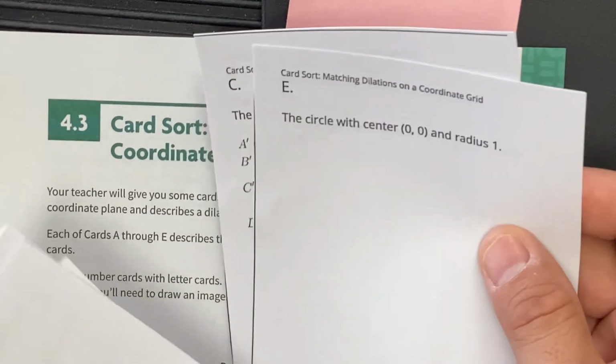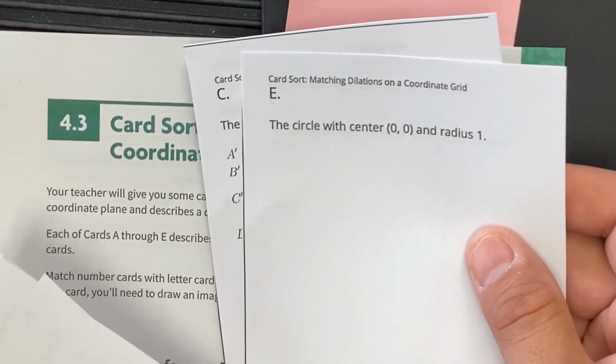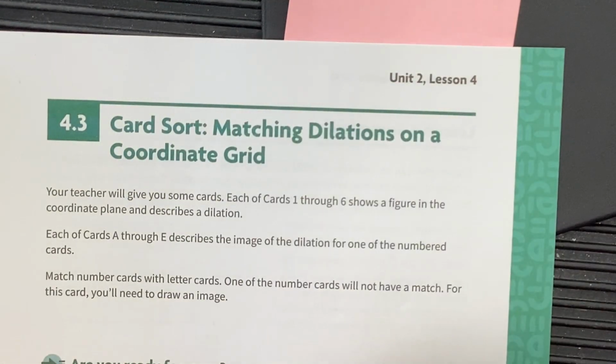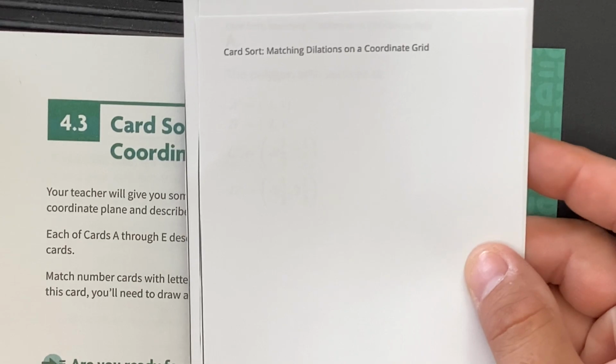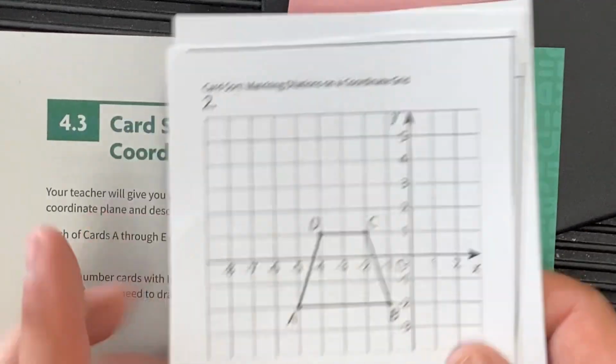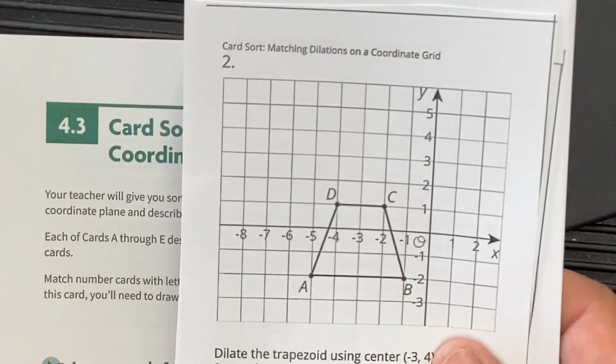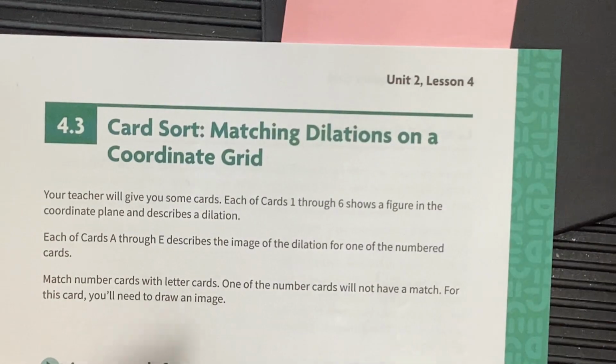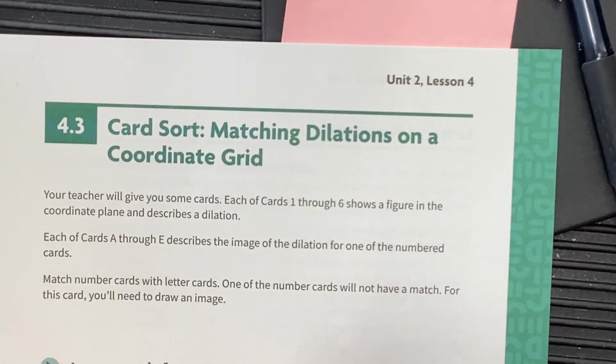It's obviously not going to be a circle, so that one's out, right? And it does say there's one that will not have a match. There's one blank card that you're going to have to draw and figure it out yourself. So don't be surprised if there's a blank. There are 6 shapes. They all should have a match. So I'll give those 1 per group. Give you 5 minutes or so to work on that.